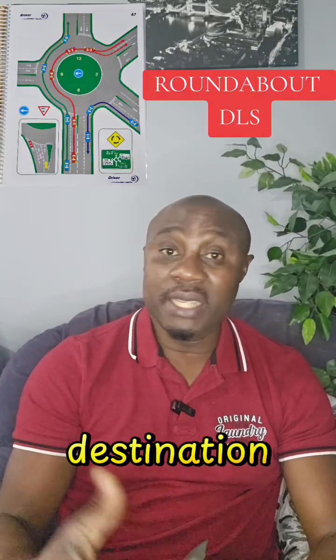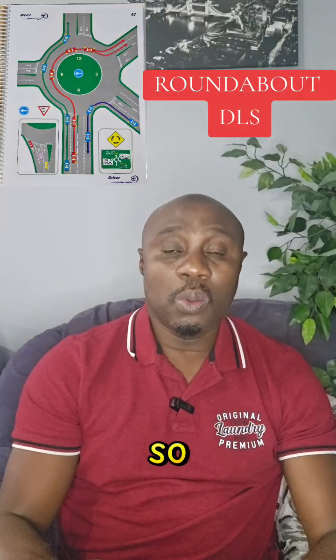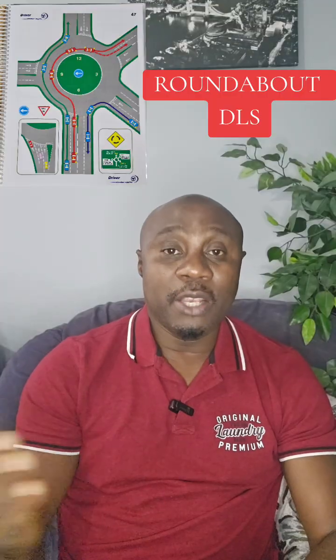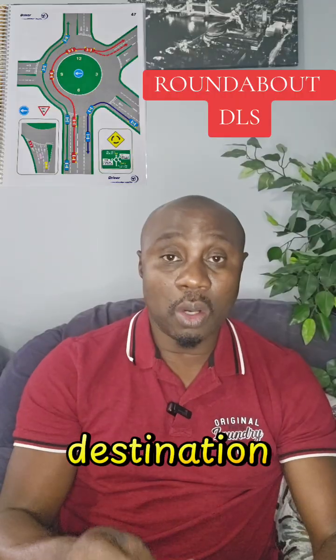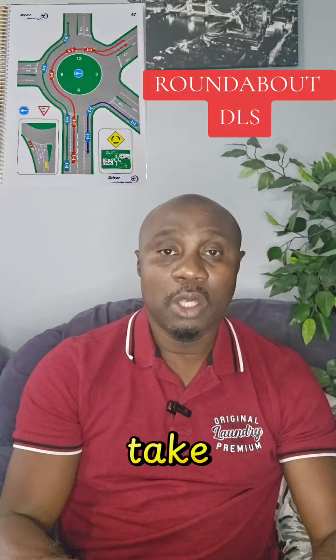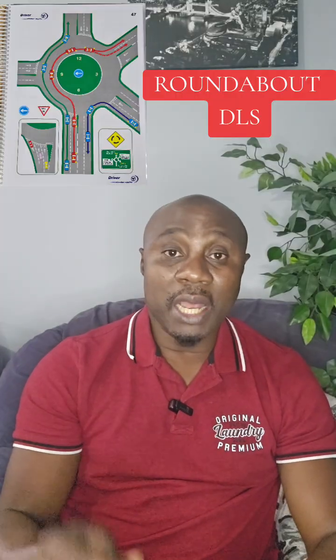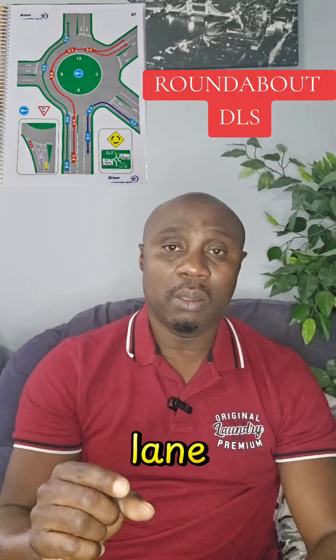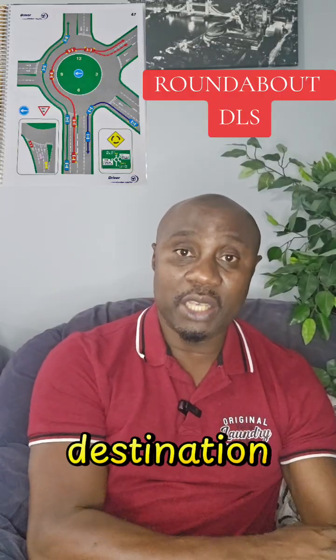So on approach to a roundabout, where do you get your destination? Your destination is determined by yourself. In the test, it is determined by the tester. So how do you pick it up? It is by instruction or by the sign showing the destination on the information sign, as to which exit you intend to take. So first of all, you need to know where you're going.